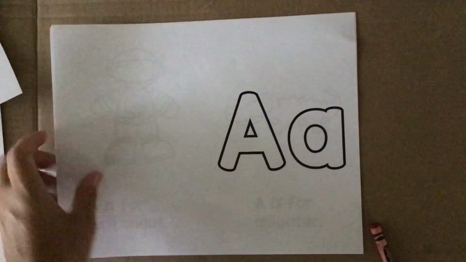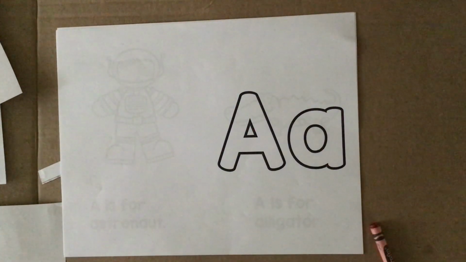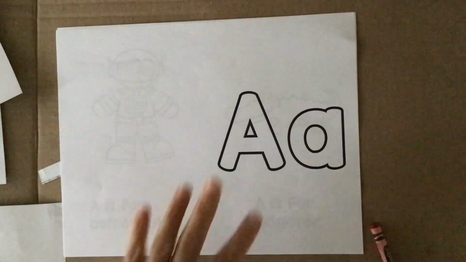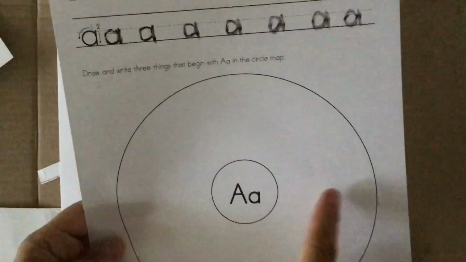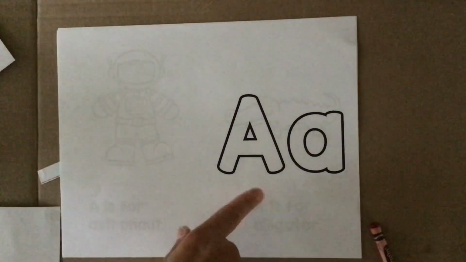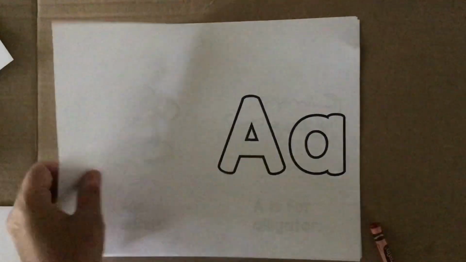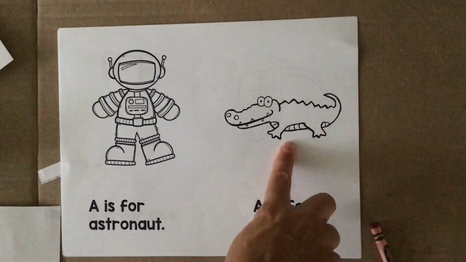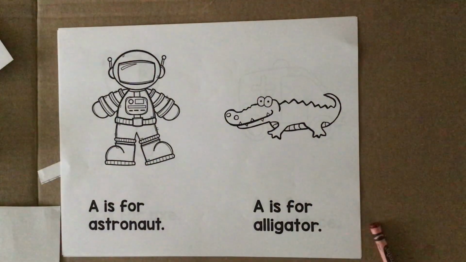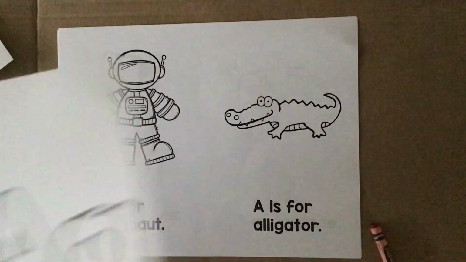And the last activity you have today is your A book. The cool thing about this book is sometimes if you are so stuck in your brain and you can't remember anything to put on your circle map, this book is going to help you to figure out which words begin with A, and then it also shows you a picture, so then you can draw a picture like we did this morning on our own circle map.